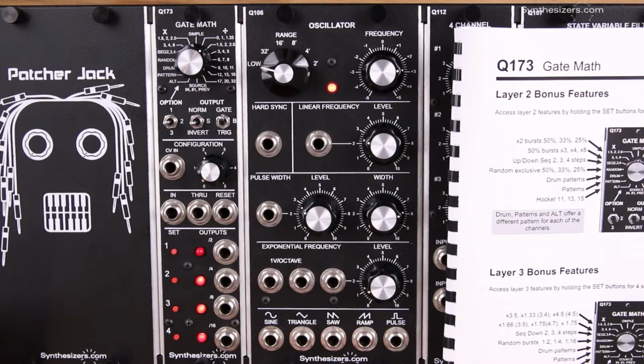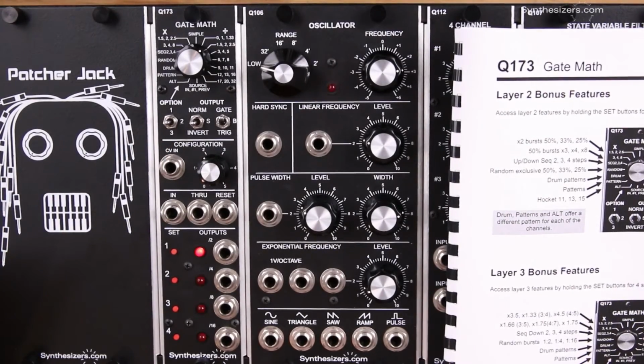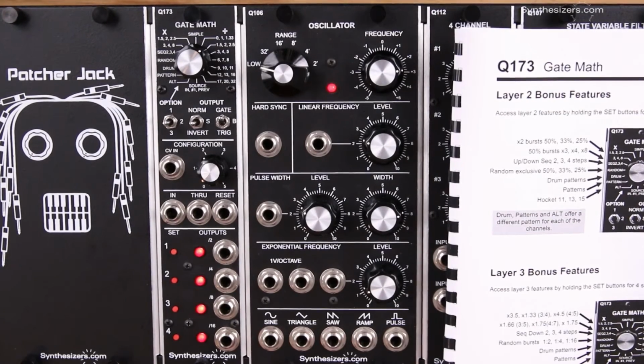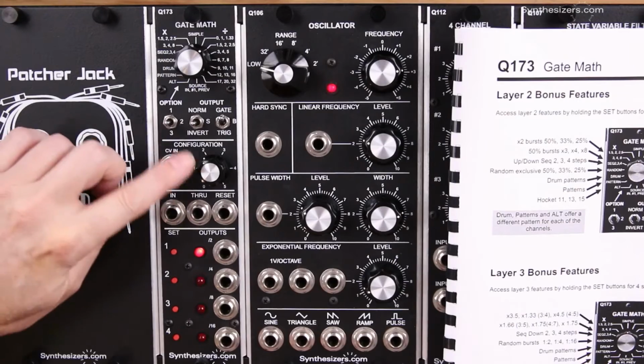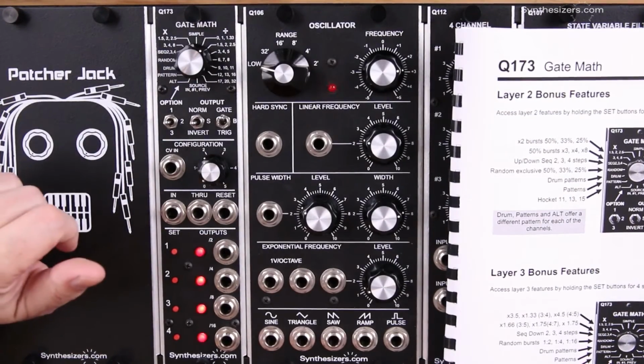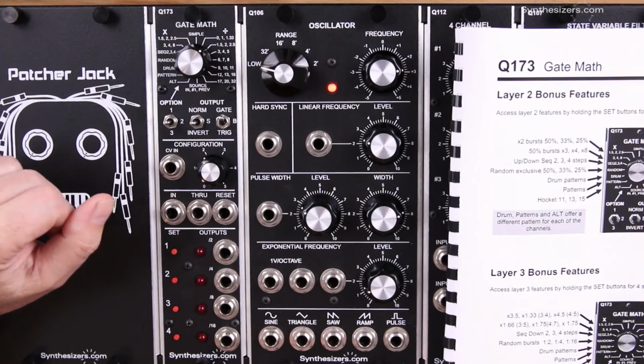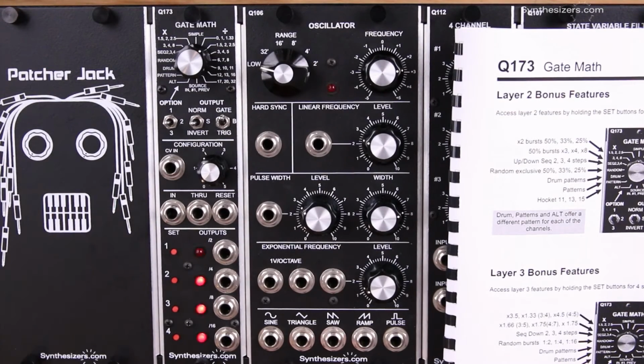In this particular case, on divide by 2 section up here, the option, and number 2 on the option switch, this is a divide by 1.25, which is a ratio of 5 to 4. So there's a ratio of 5 inputs to 4 outputs. I think that's musically useful, and there's quite a bit of ratios in the layer 3 bonus features.